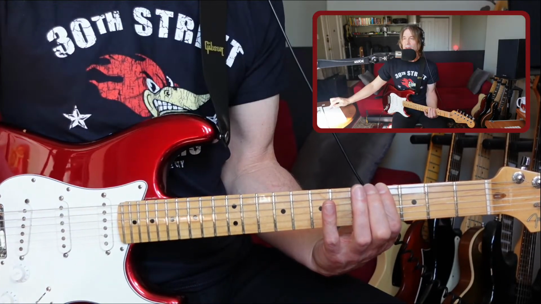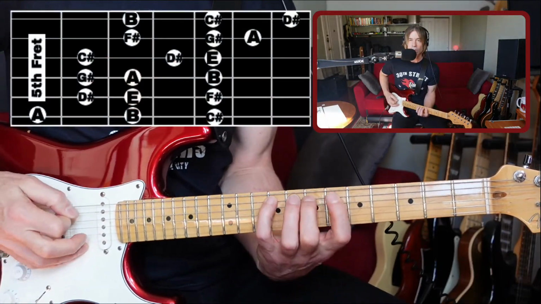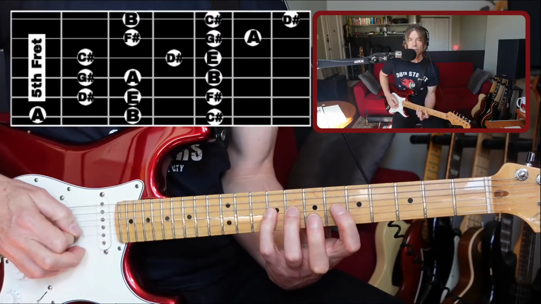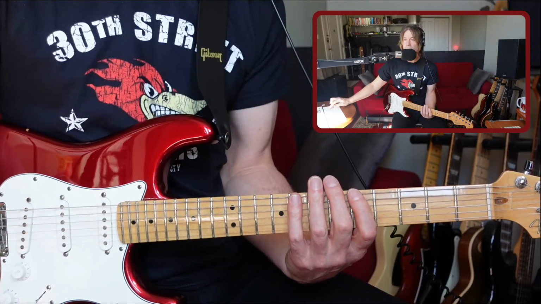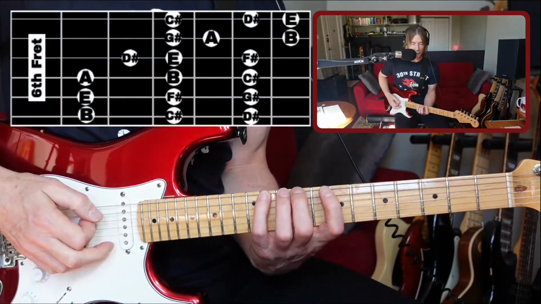And then, next, you have the 4th degree starting on A. You have the Lydian mode. Pretty cool sounding scale right there. And then starting on the 5th degree, you have the Mixolydian.